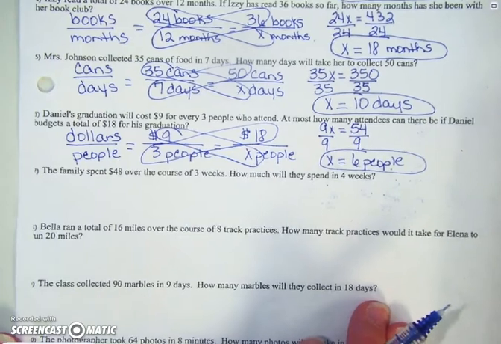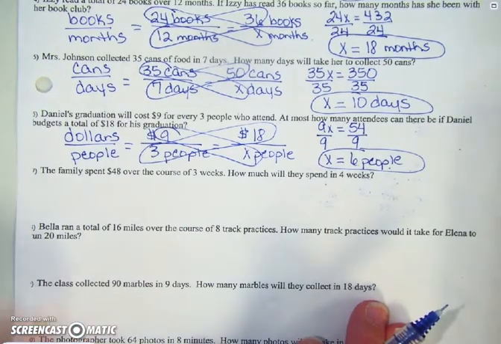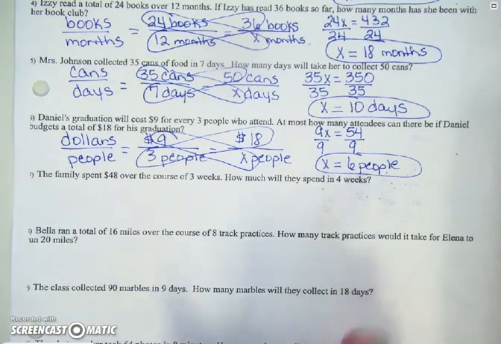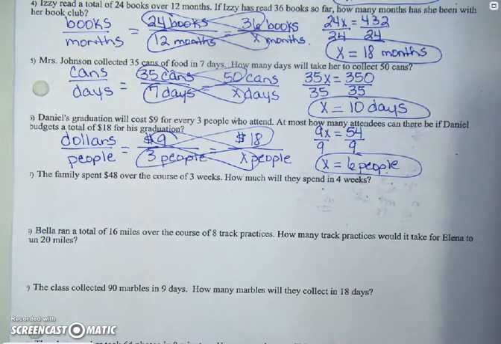Number 7. The family spent $48 over the course of 3 weeks. How much will they spend in 4 weeks? Setting it up in words first. Number 5. Who's number 5? Okay, Dathan.